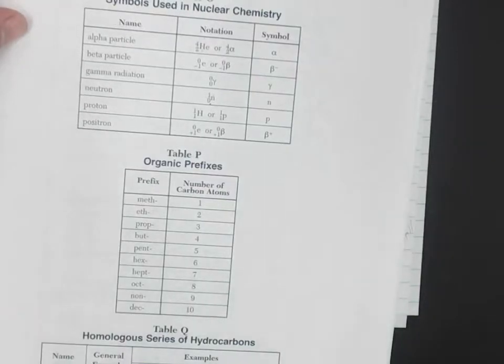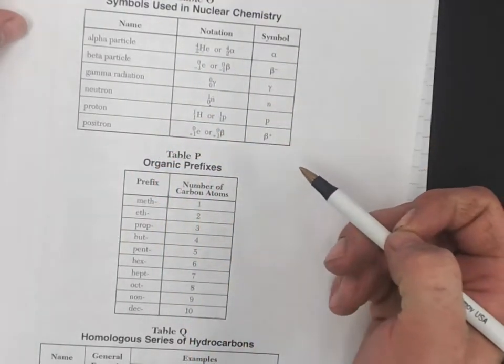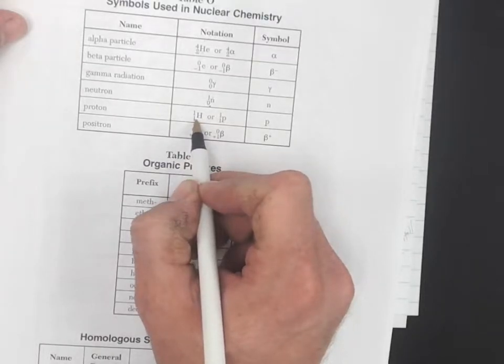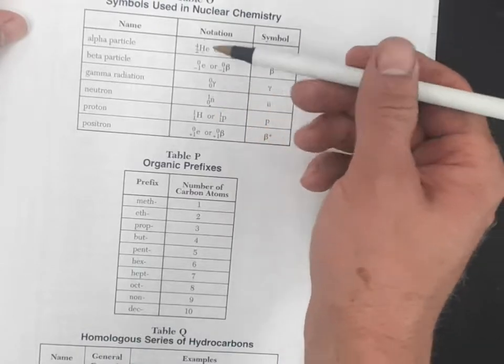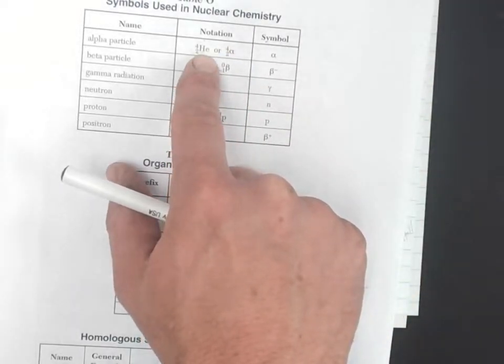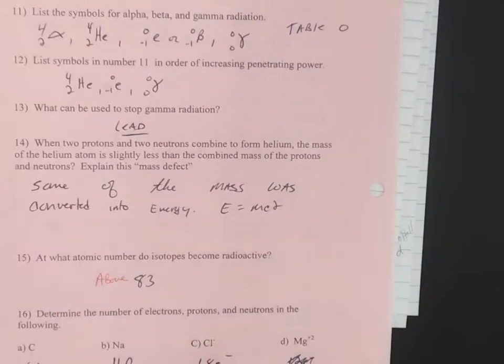What's that? Yeah, exactly. So you'd say positive 2, and like down here for a proton, positive 1. Okay? Notice that almost all of these have 2 symbols that you can work with. You can work with the He, which is basically called the nucleus of a helium atom, or you can work with an alpha particle. Good job.